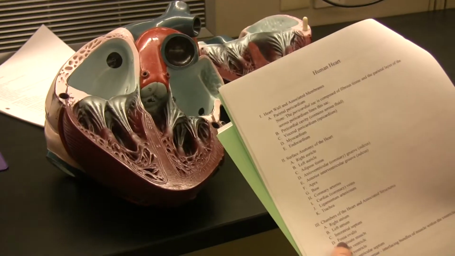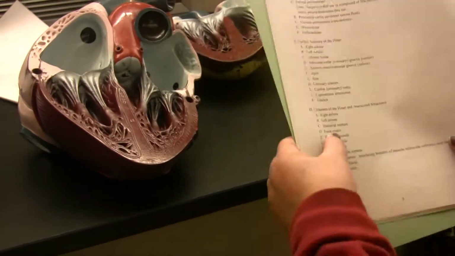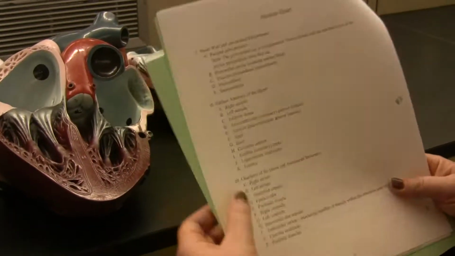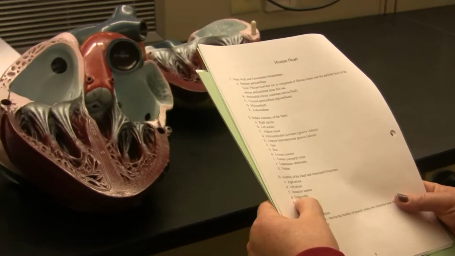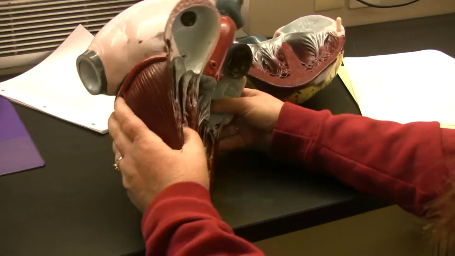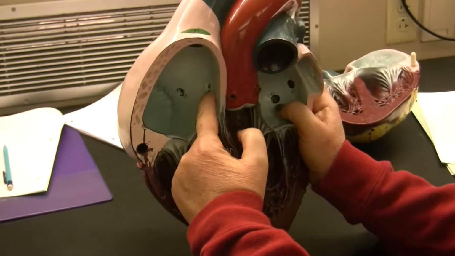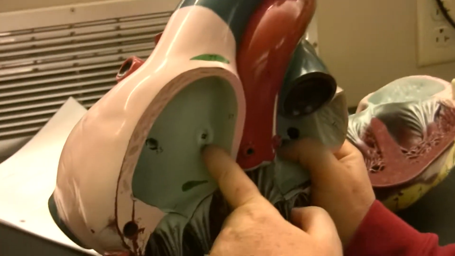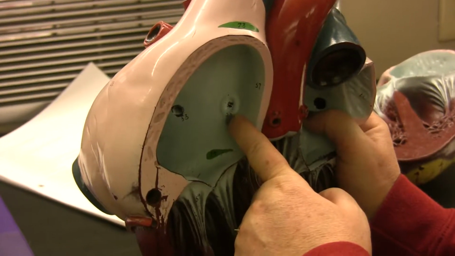Letter D is next, and it's called the fossa ovalis. Who remembers what a fossa is from when you went back to the... depression. Good, it is a depression. So we're going to find the fossa ovalis. It's an oval-shaped fossa, and it's in the wall of the right atrium. So that little donut-shaped structure that you see, that is the fossa ovalis.